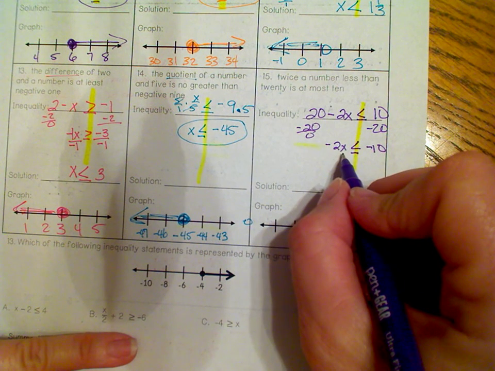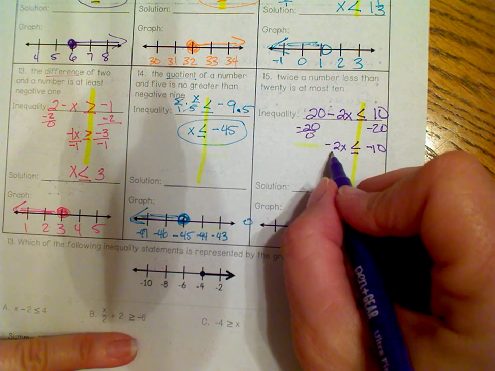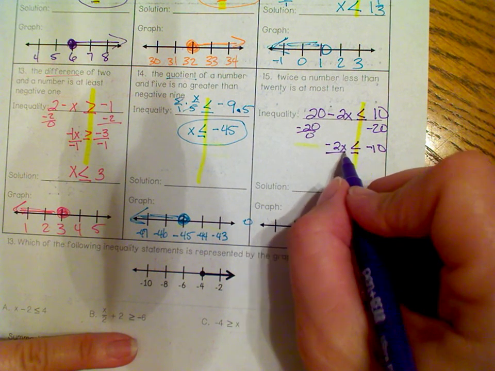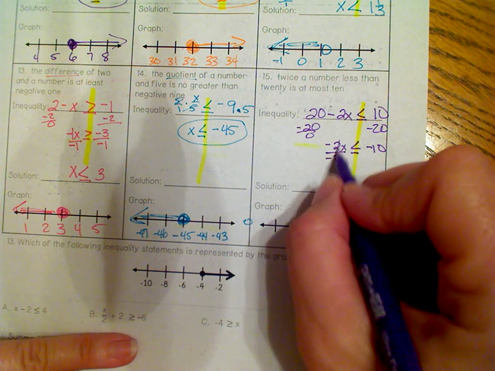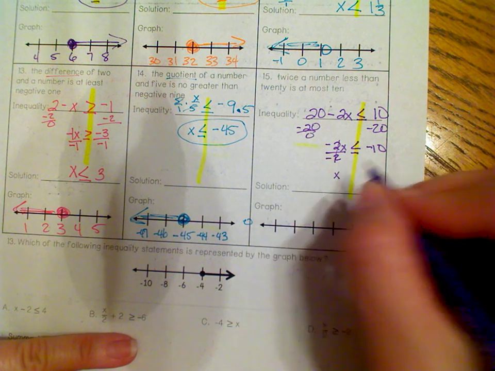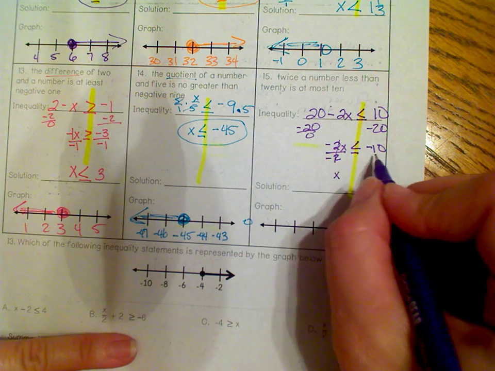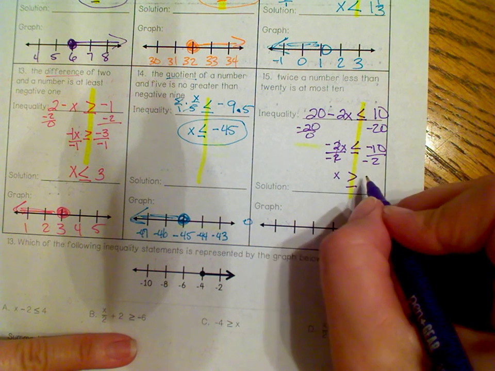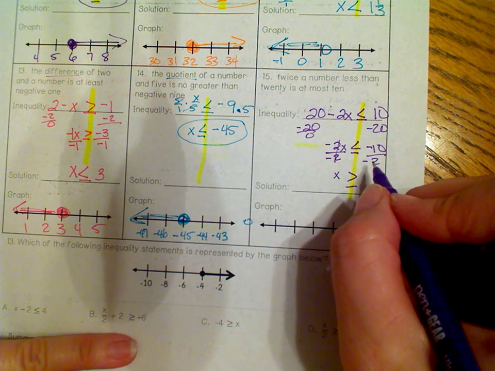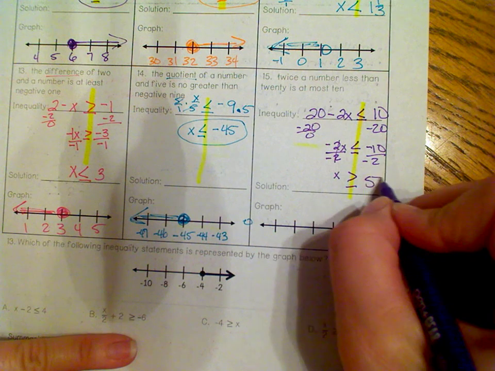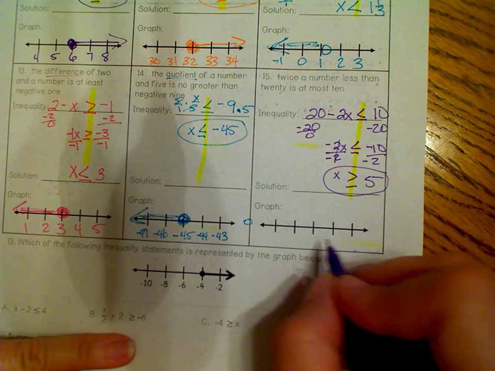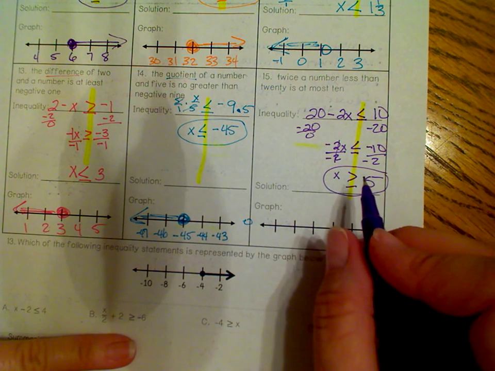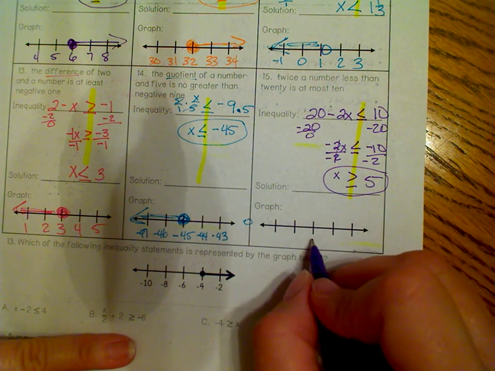Then you find your x. It's multiplying by a negative 2, so we need to do the opposite, which is divide by negative 2. And here's the trick: once you divide by a negative, we need to flip the sign. Negative 10 divided by negative 2 is 5. So x is greater than or equal to 5.